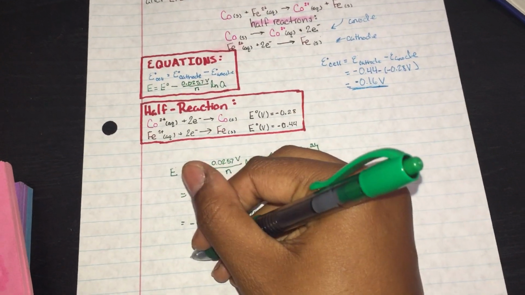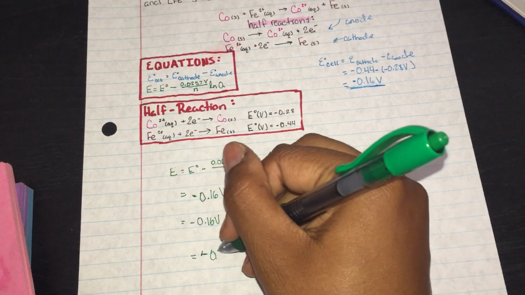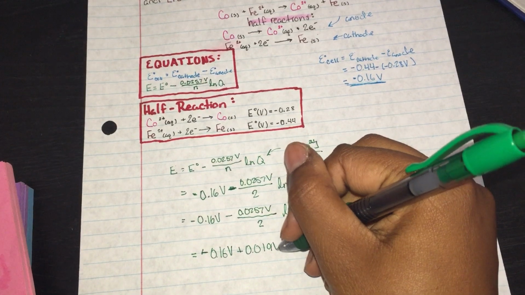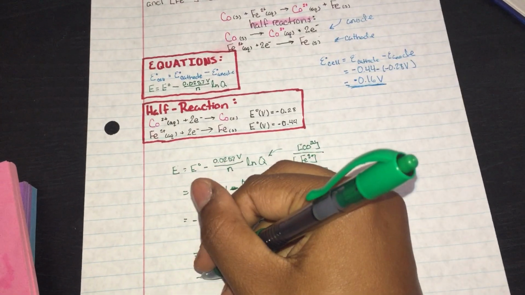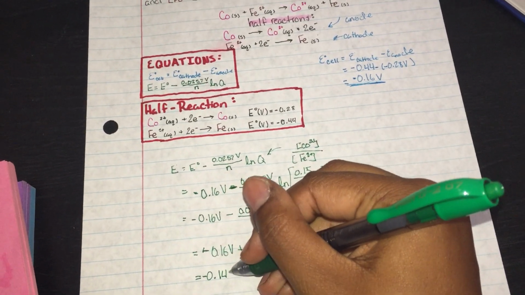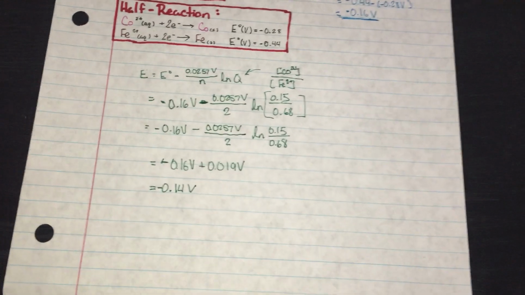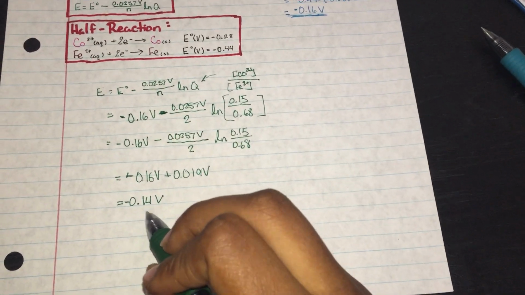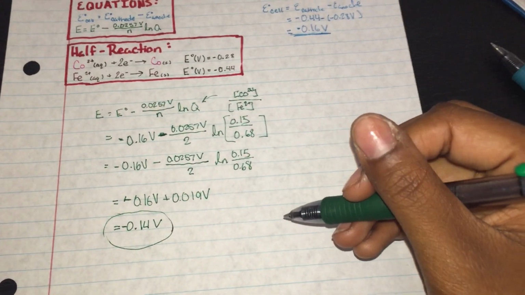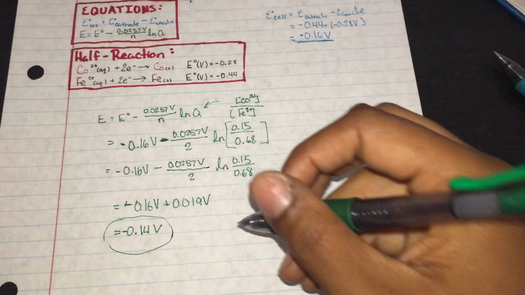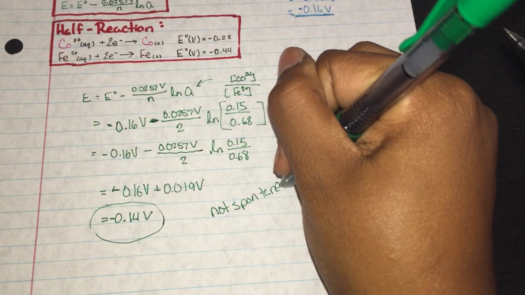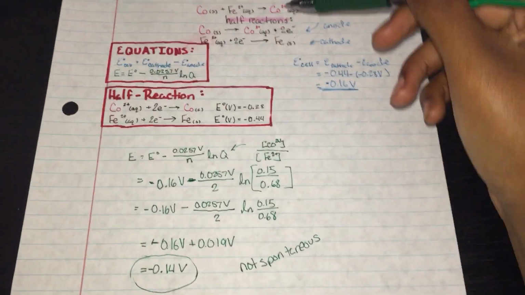So once you simplify everything and solve, you get our E is equal to negative 0.14 volts. So we know that from the textbook, if E is negative, then the reaction is not spontaneous in the direction that it is written.